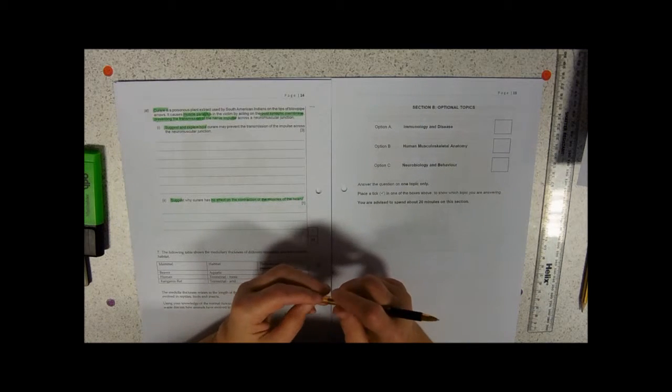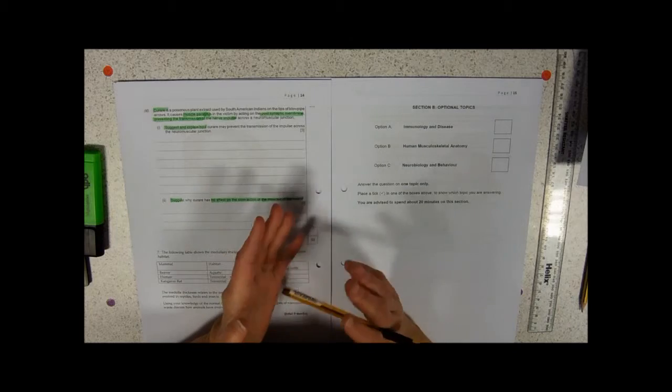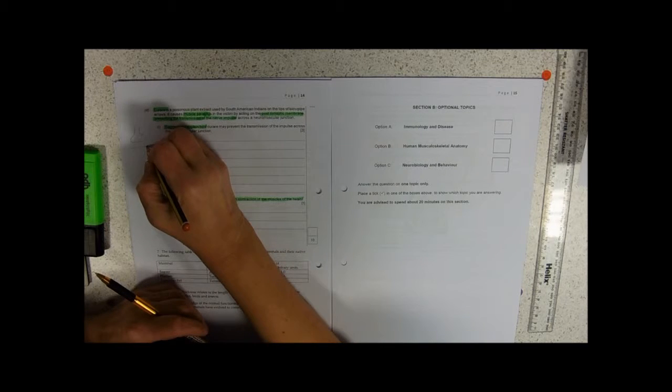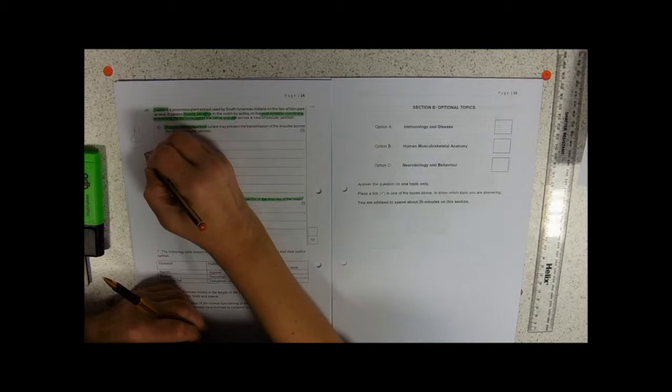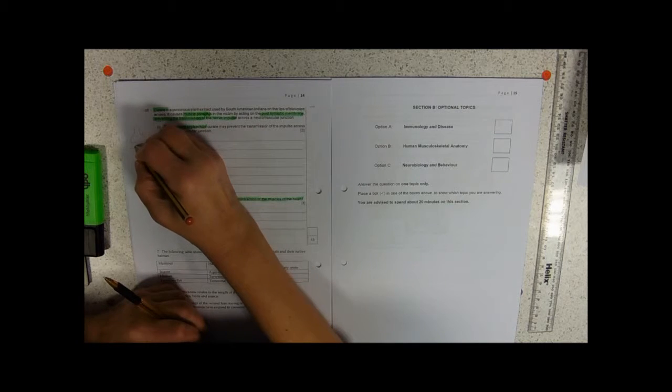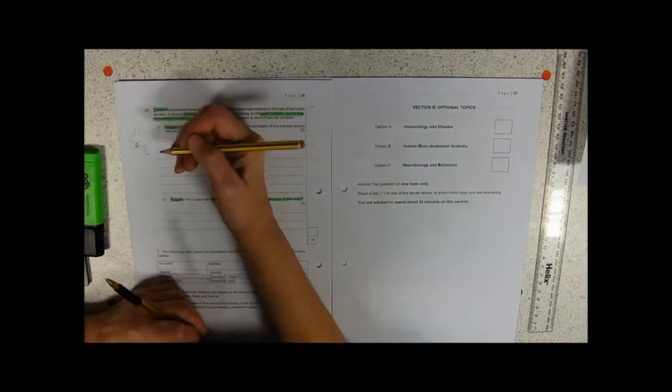Curare, muscle paralysis, so we're not sending that impulse across to the postsynaptic membrane. So I've just sketched a little. We're not letting in sodium ions down there. So it might be that it's blocking receptors, perhaps.